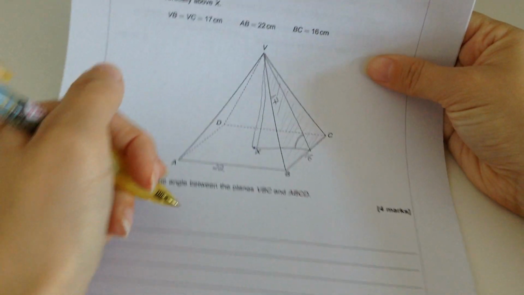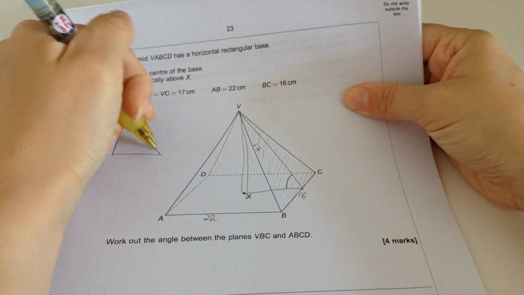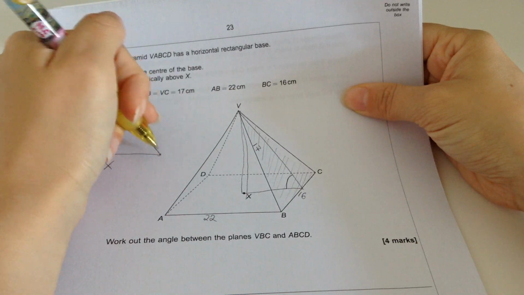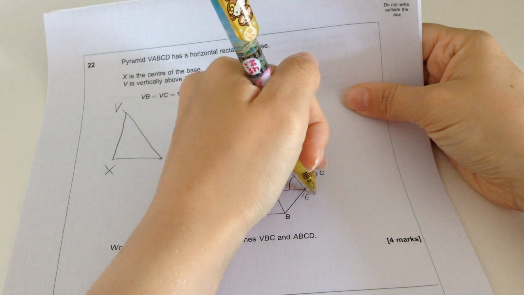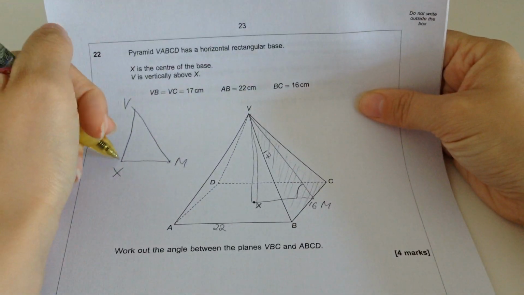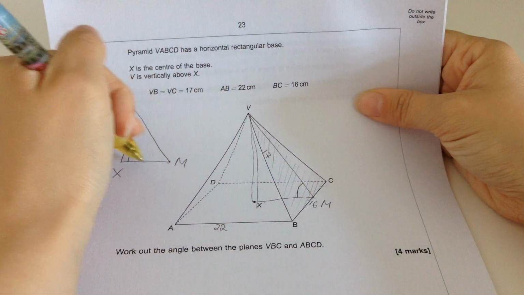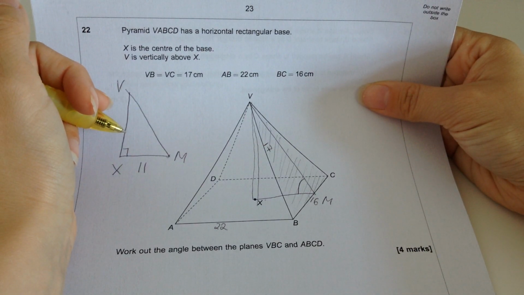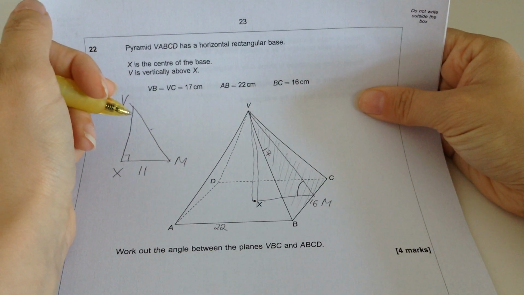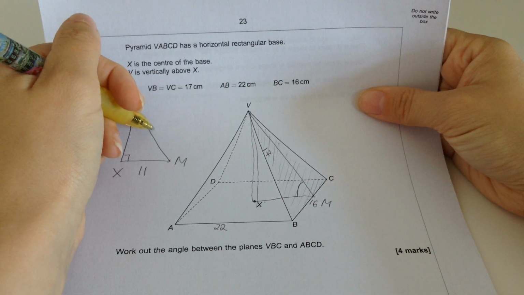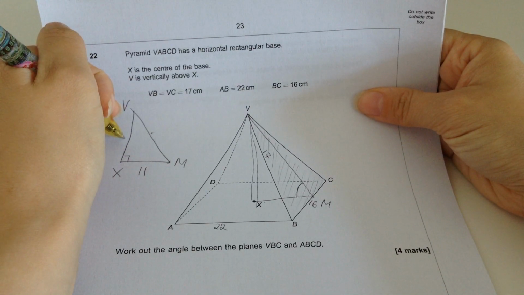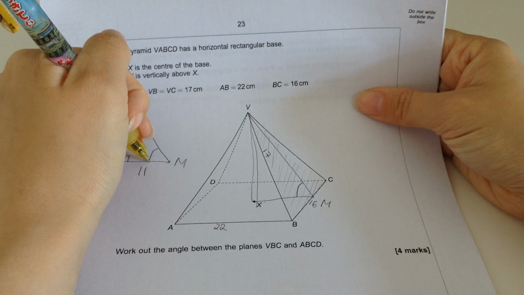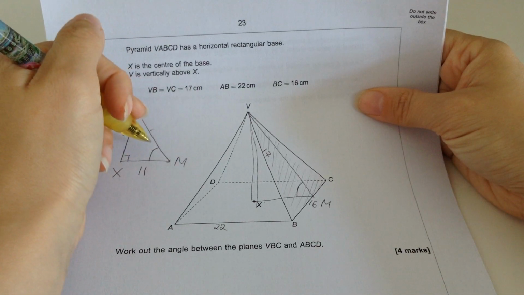Okay, so the triangle that we're going to be using is VXM, where M is the midpoint of BC. So X to M is going to be 11, and we don't know that, but we could find it, and we don't know that. We could find that as well. I think it would be easier to find V to M.